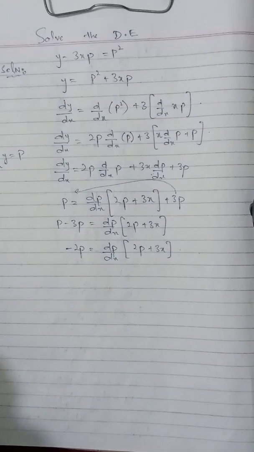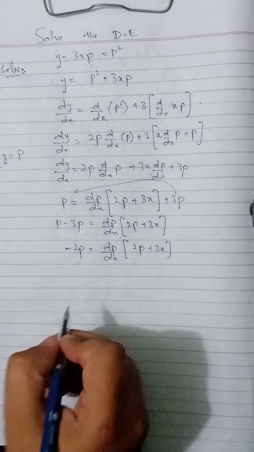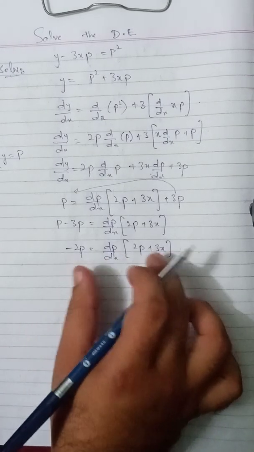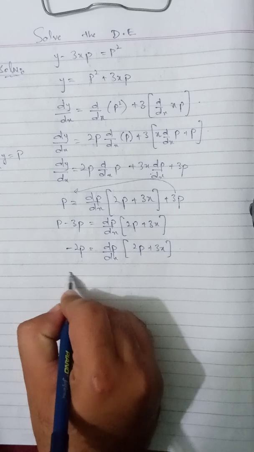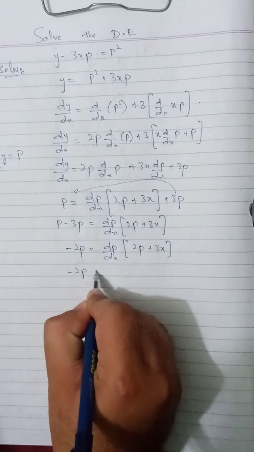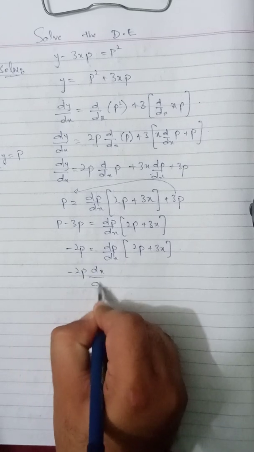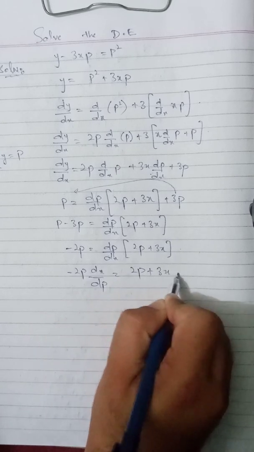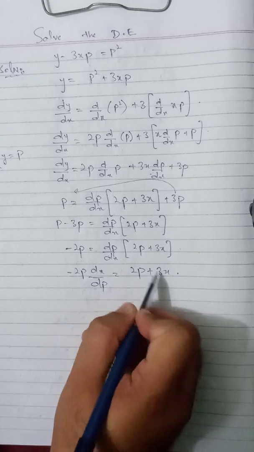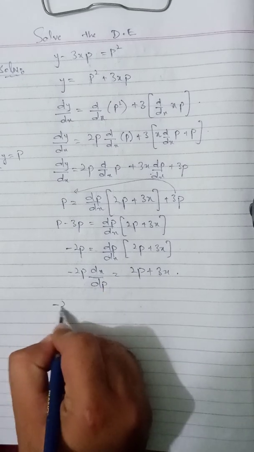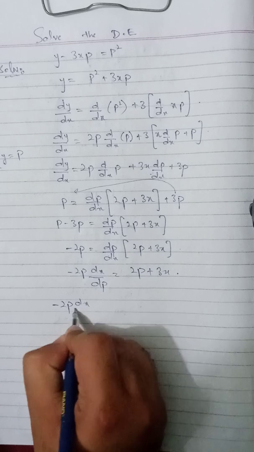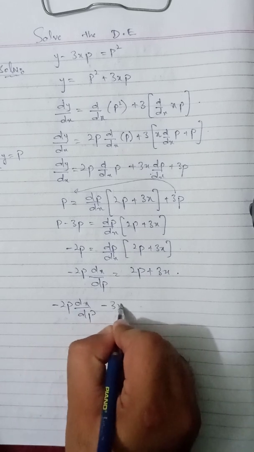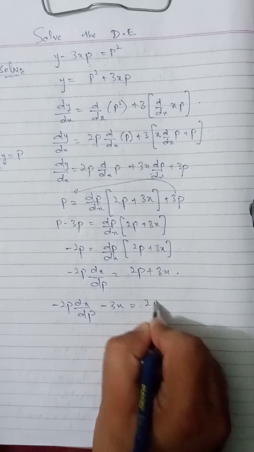Now the next step is multiplying dx to both sides of this differential equation. This equation will be minus 2p dx divided by dp is equal to 2p plus 3x, and if I shift this plus 3x to this side, then minus 2p dx by dp minus 3x is equal to 2p.